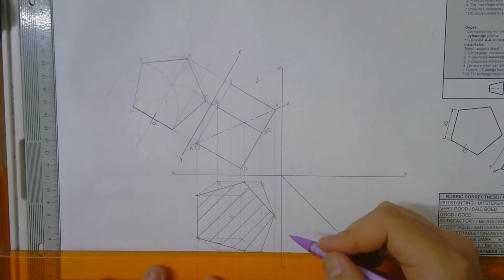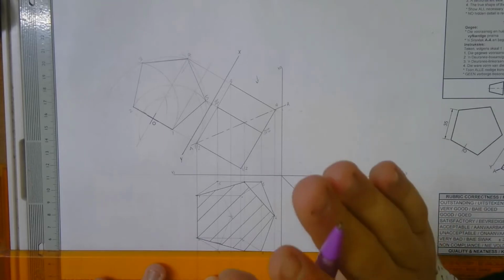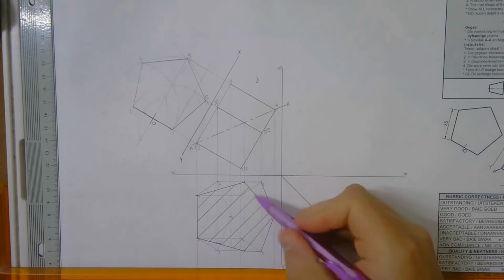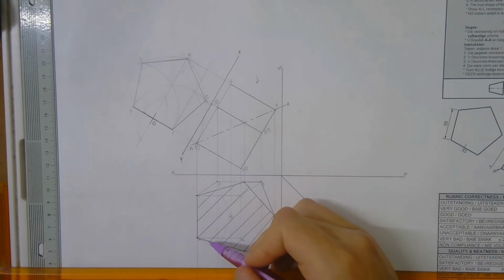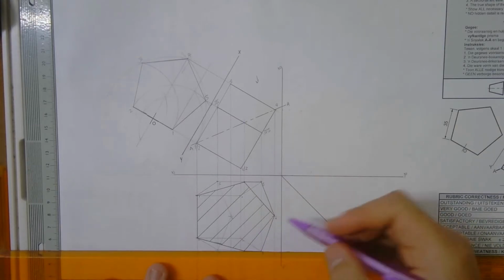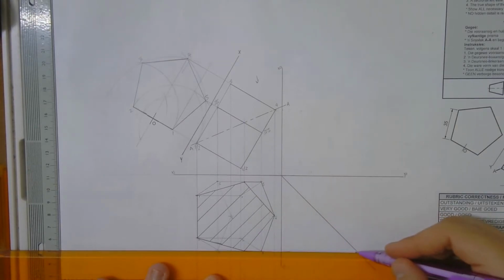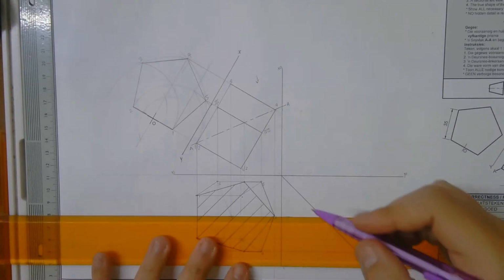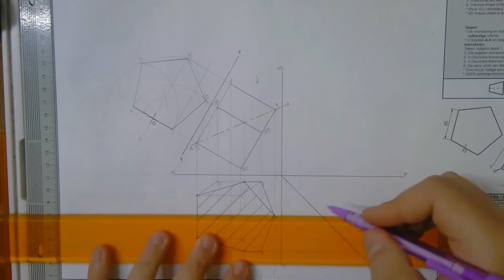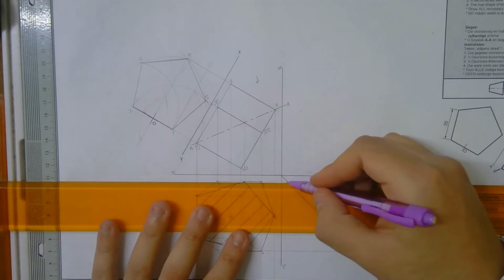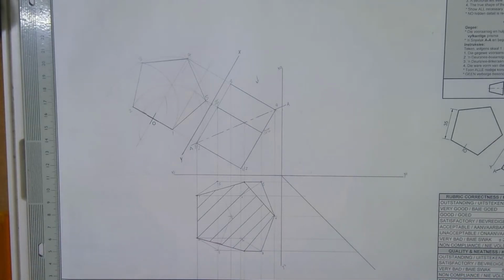Next step is we're taking all of these lines, not the cutting plane lines. These lines, we're not taking those. We're taking the original lines before we cut it. So that is 3 and 3, goes through to there, 2 and 2, to there, 4 and 4, 1 and 1, and 5 and 5. Those are the only lines we're taking through.